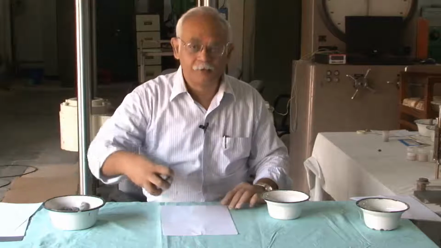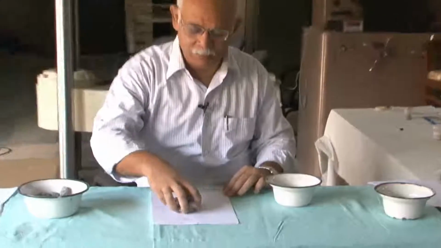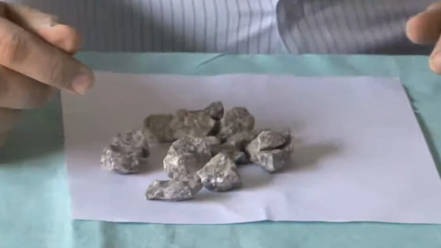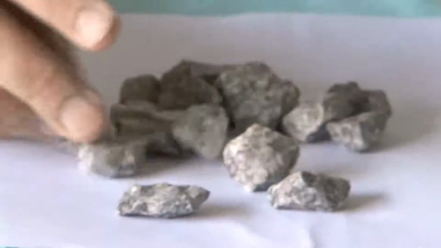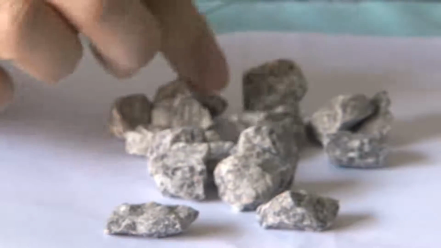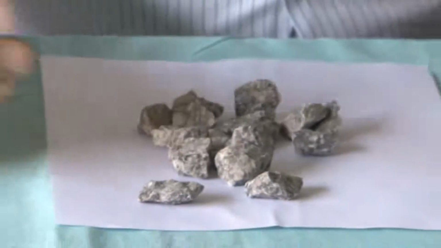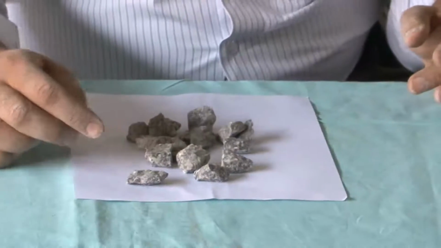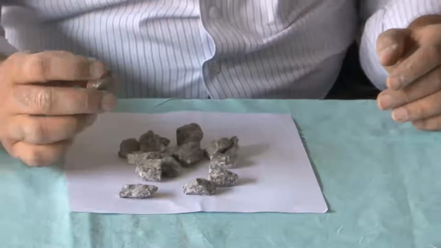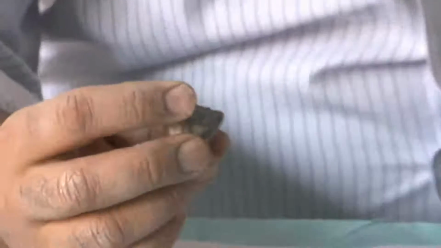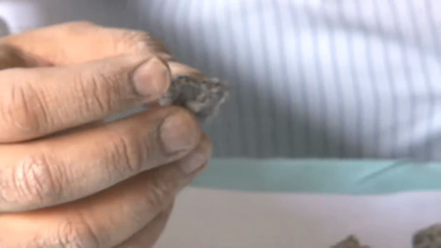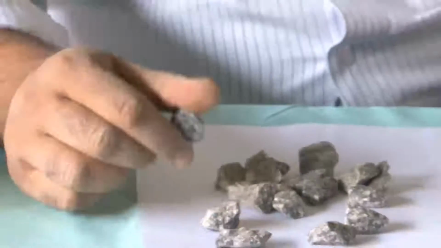bars. Now, one of the things that we need to bother about is the shape of the aggregates. So, this is the normal aggregate or crushed stone which is used as aggregate which we saw. You will notice that by and large these aggregates are cuboids, that is, the 3 dimensions are more or less similar.